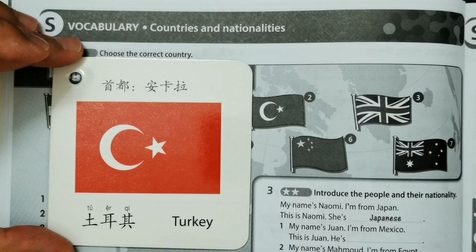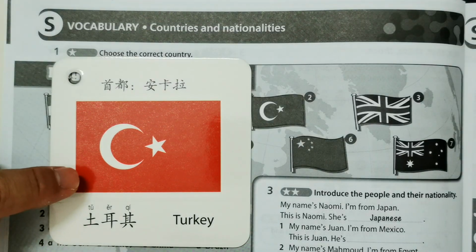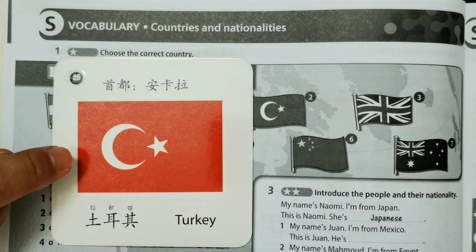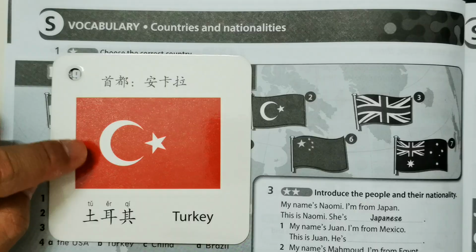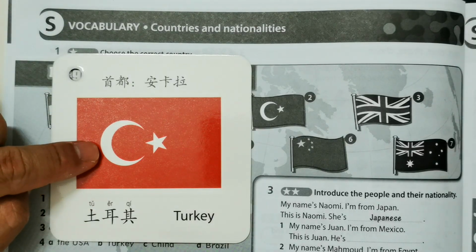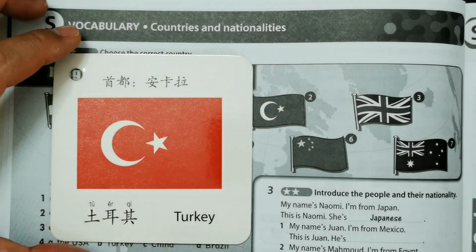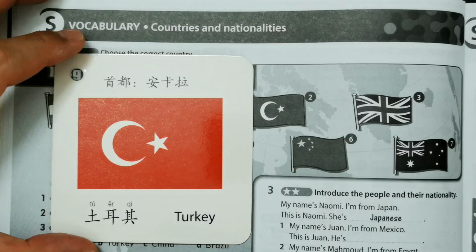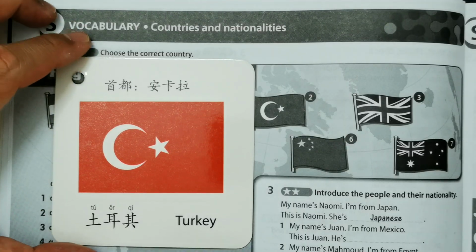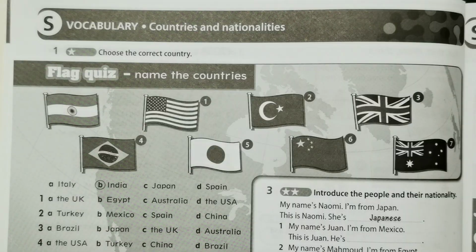If you remember some special ice cream, you will remember Turkey. Turkey has a 5-point star and a moon, red in color and white. So this is Turkey.